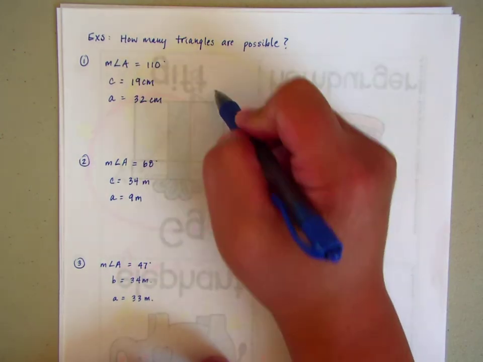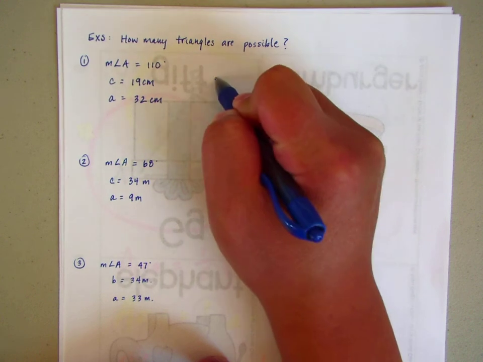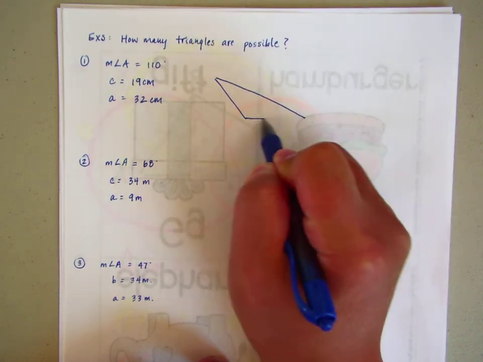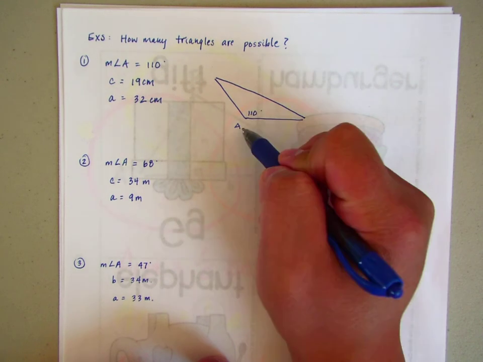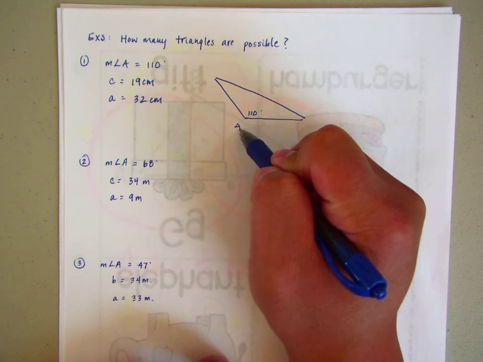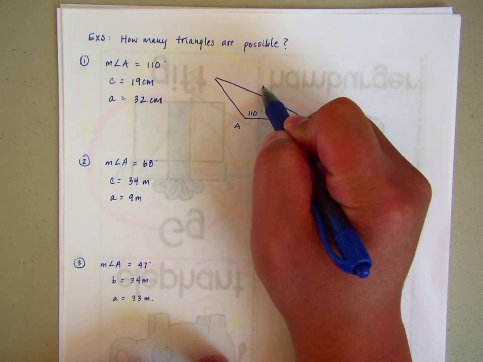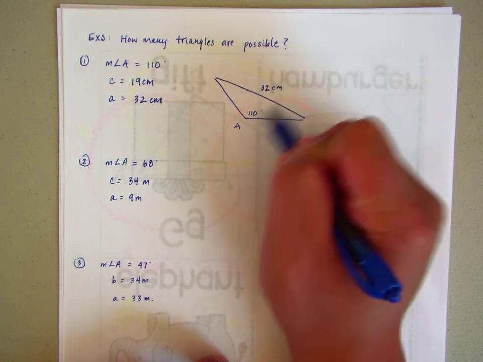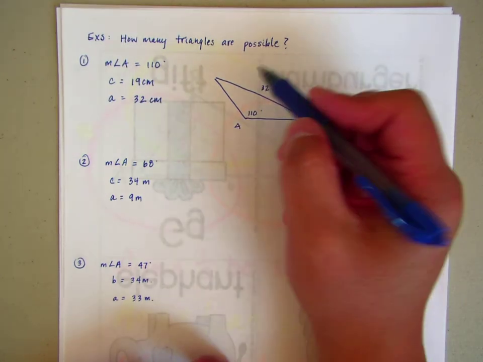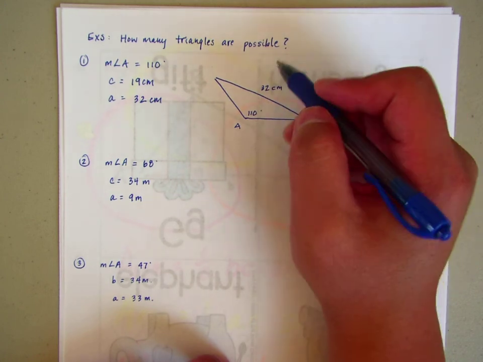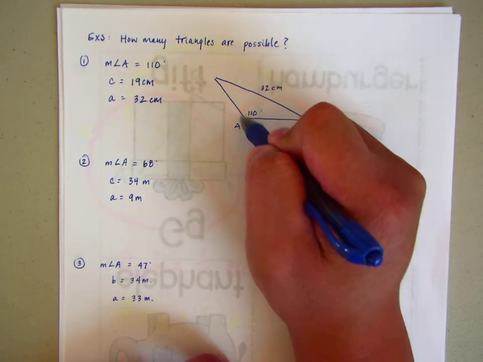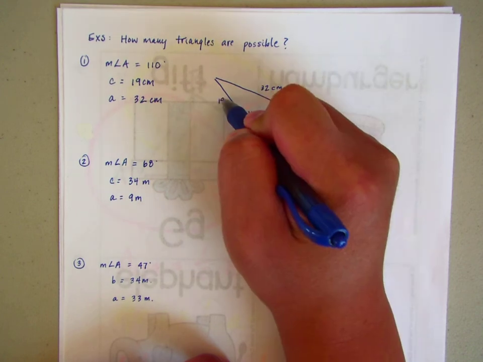110 degree angle, and we'll call that A. And remember, the angle is the large A, so the small a side has to be opposite the angle. C, I can make either one of these C, but because we tend to know the angle, the side, and the side, I'm going to go ahead and make this one 19 centimeters. So this one's going to be C.